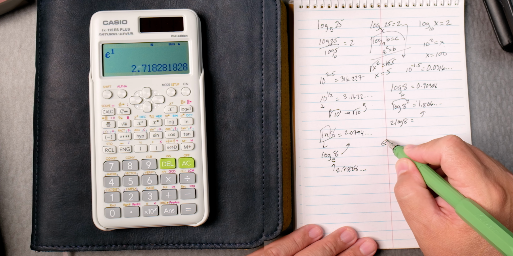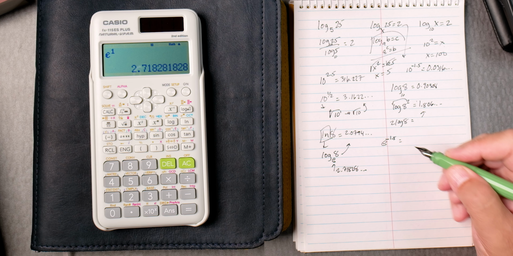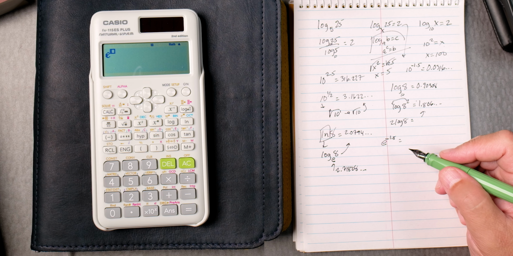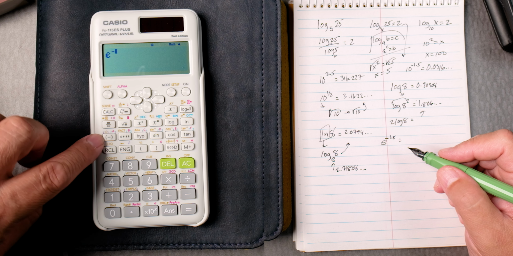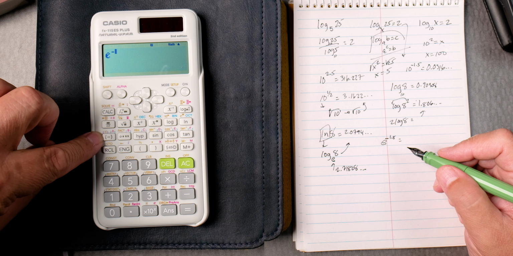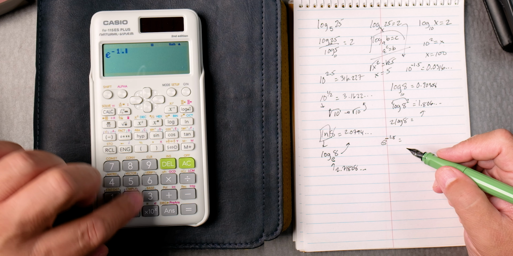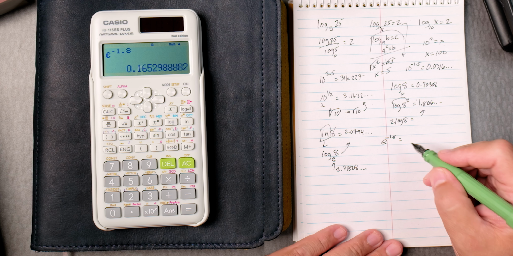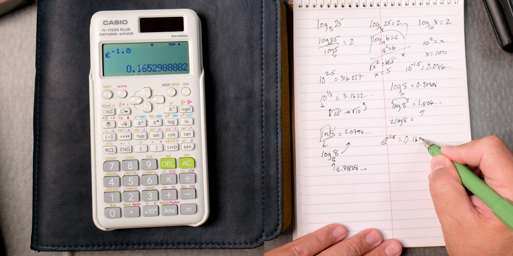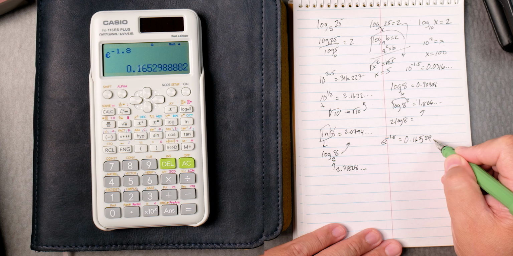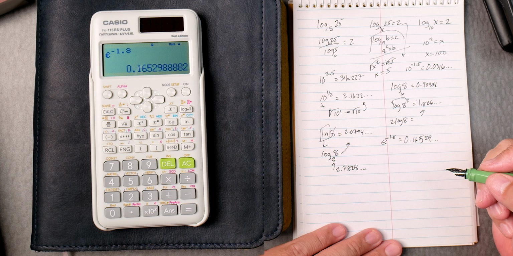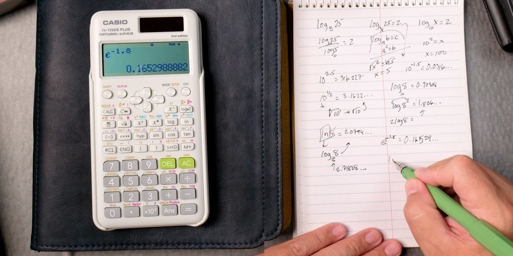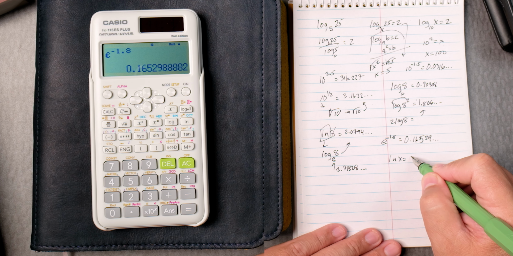So e to the minus 1.8: shift log, negative, with the plus or minus key, 1.8 equals 0.16529. Keeps going. Perfect.